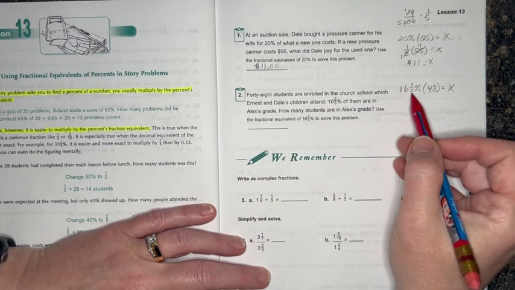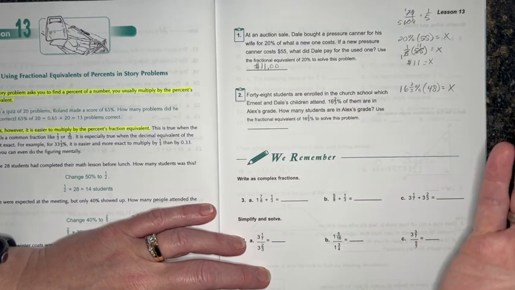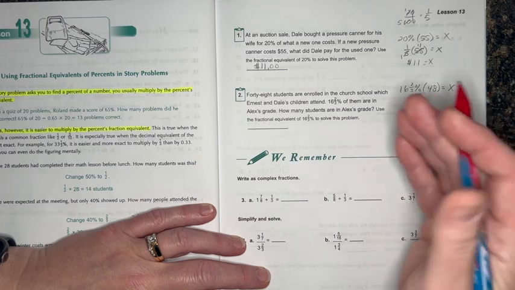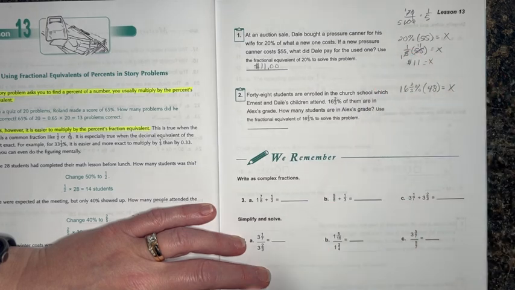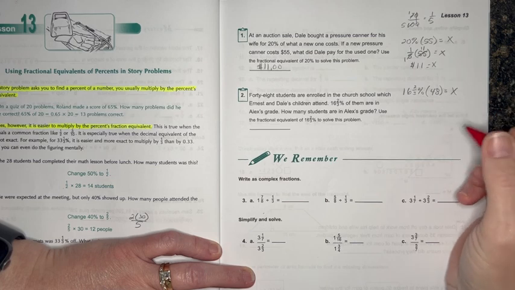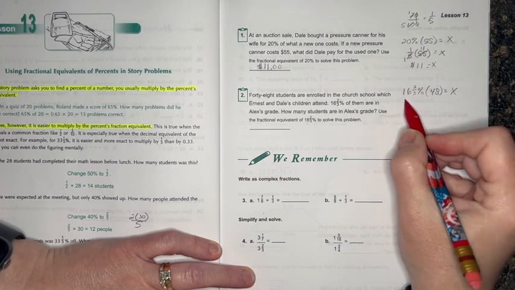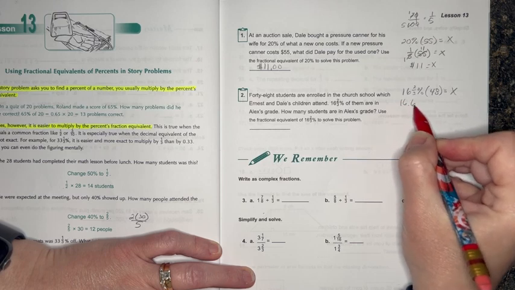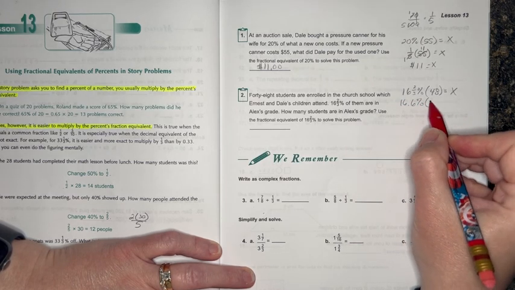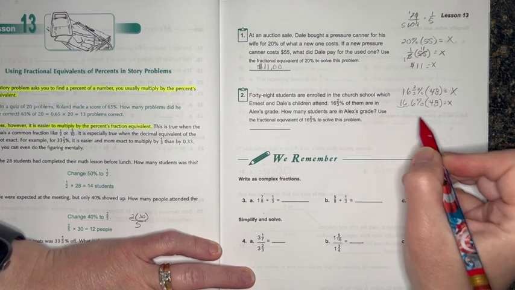It already has a fraction, right? So we need to change it into basically, it's already in a fractional percentage. We need to change it to a fraction. Now, if you think back to, I believe it's book 2, lesson 15, we would know that 2/3 is the same as a 0.6. So 16.6% of 48 is how much? Well, we're going to move our decimal 2 spots, right?